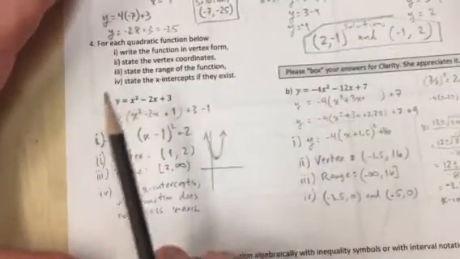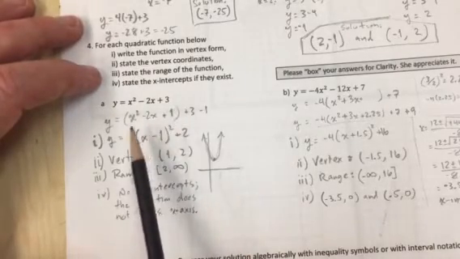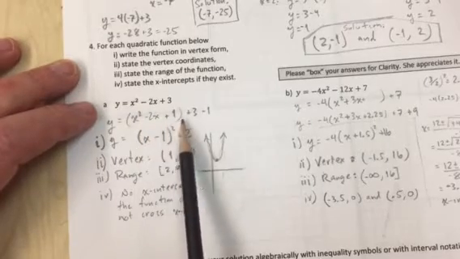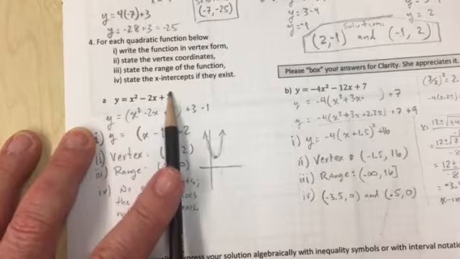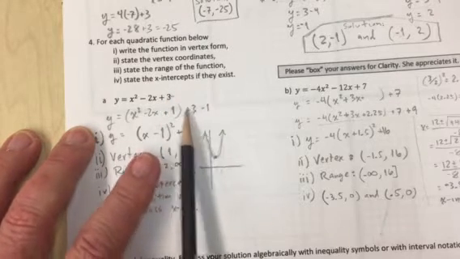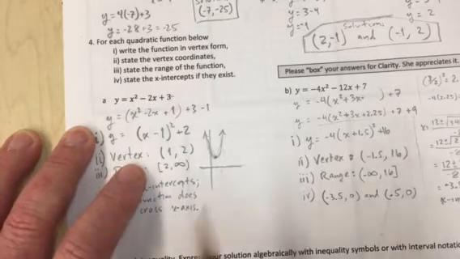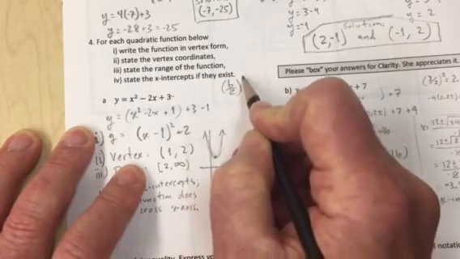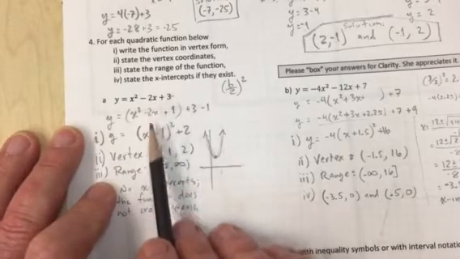Moving on to the next problem, finding all these things out for each one of these quadratics. First one, I put this into vertex form by completing the square. I took this, moved the 3 over to get +3 here. I gave myself a little space. Half of this number, remember, it's completing the square. That little thing is b over 2 squared. That's kind of the magic little bullet for completing this square.